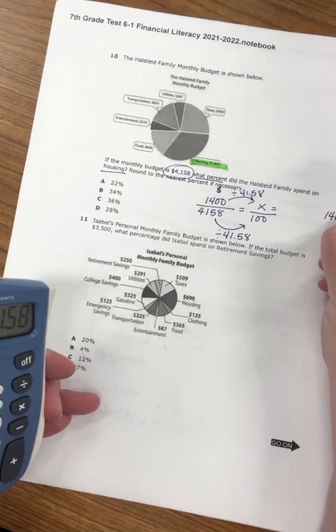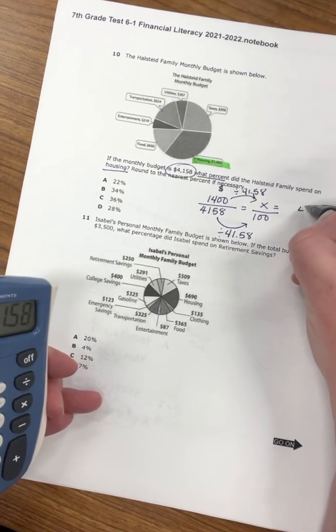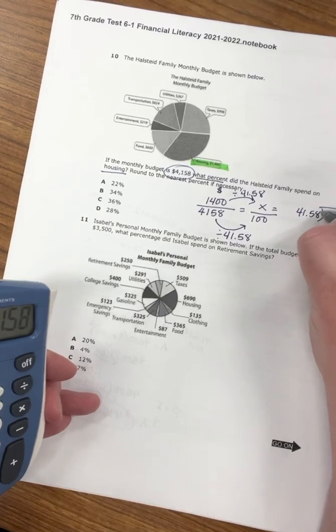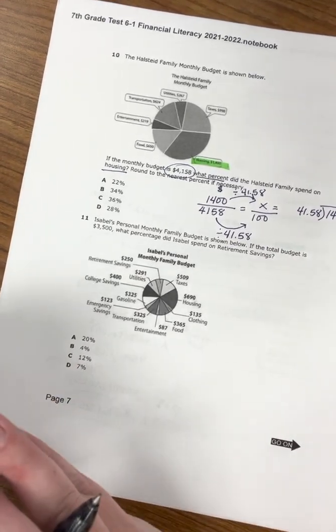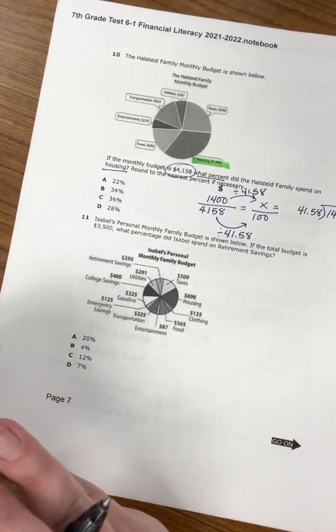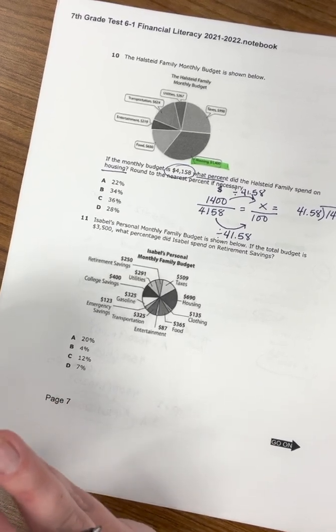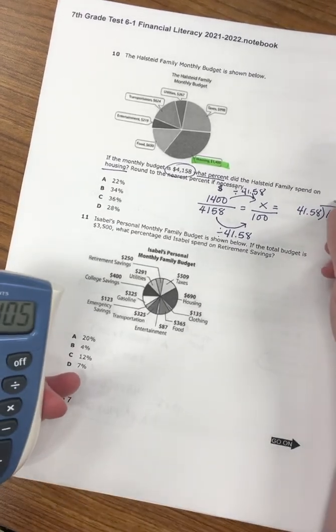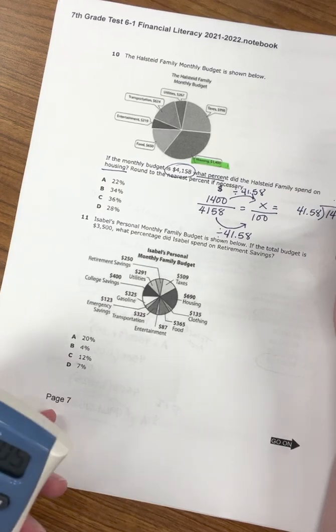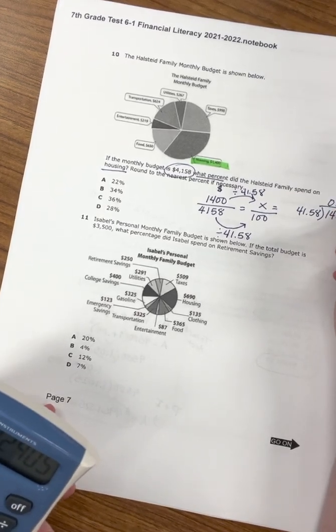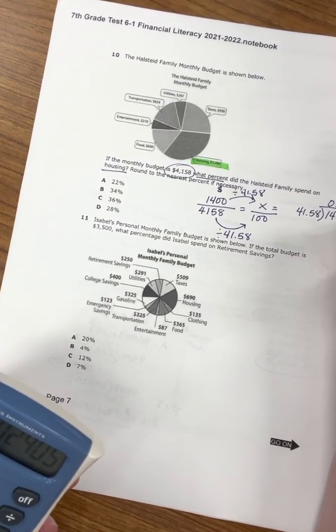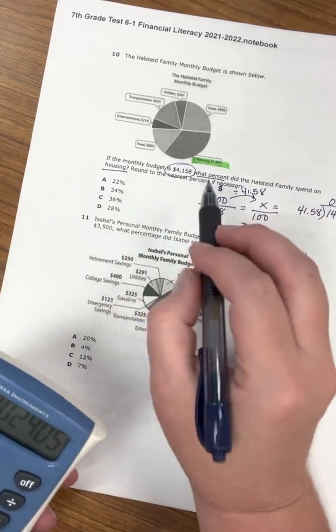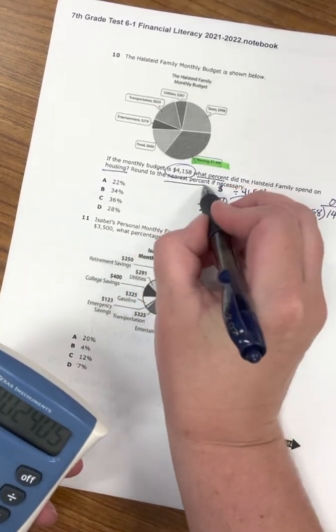Okay, and you would set it up like this. 41.58 on the outside. We would get 0.02405. And in our question, it says to round to the nearest percent.